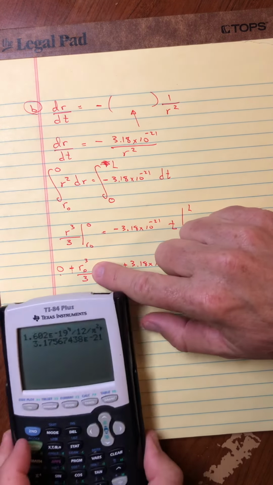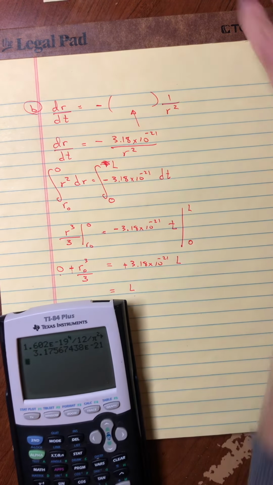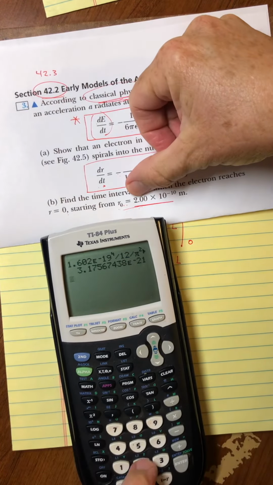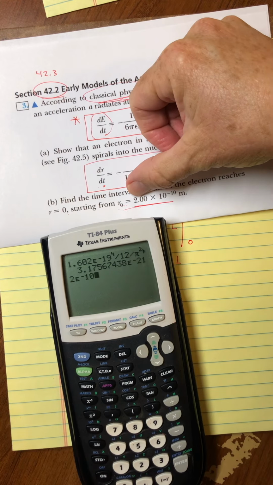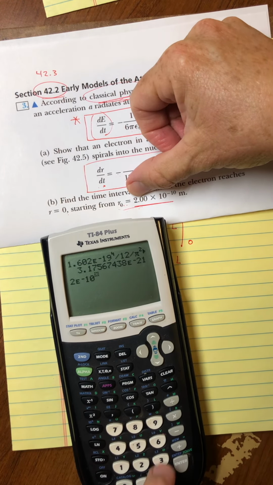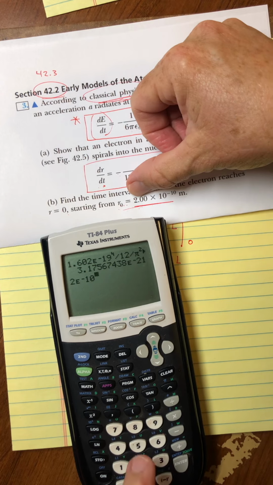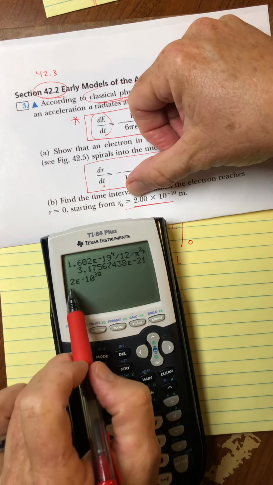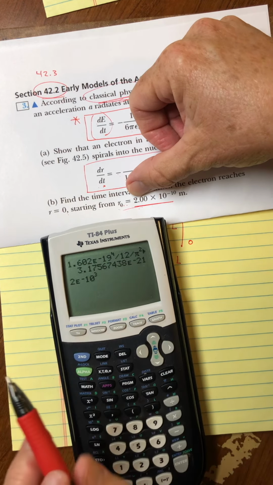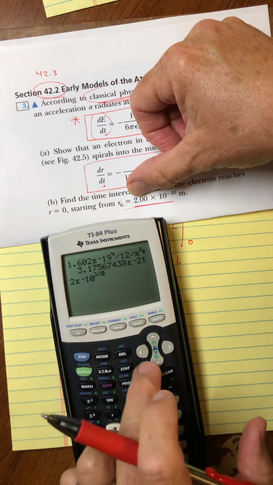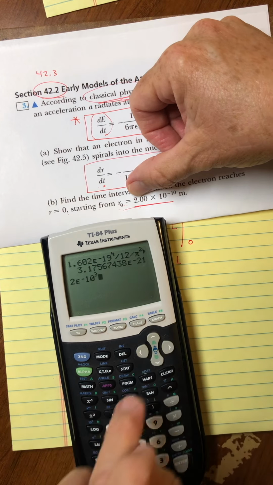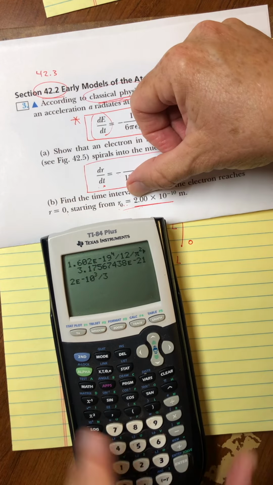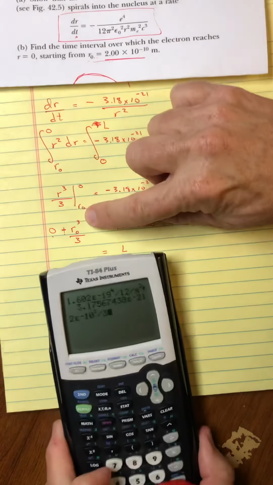How long is the lifetime? So let's take the radius and cube it. The starting radius was 2 times 10 to the negative 10, cubed, then divided by 3. That is the left-hand side of the equation.